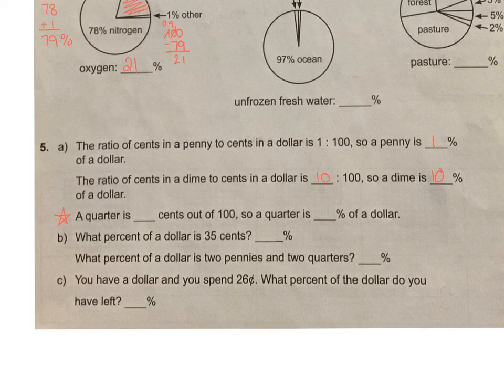I'm going to let you do the last part with a quarter here on your own. Now, B, what percent of a dollar is 35 cents? It's 35% because every cent is 1%. Oh, that's a weird pun. So then if we look at what percent of a dollar is 2 pennies and 2 quarters, 2 pennies and 2 quarters is 52 cents. So that is 52% of a dollar.